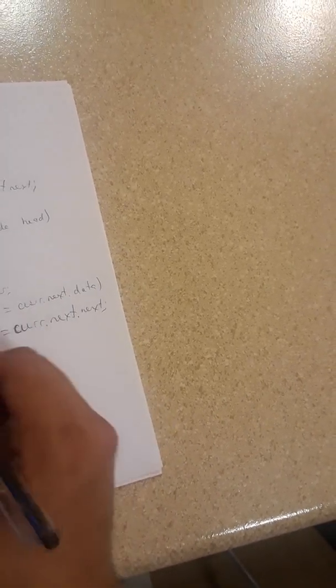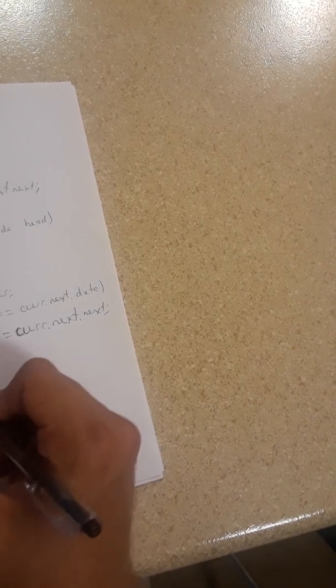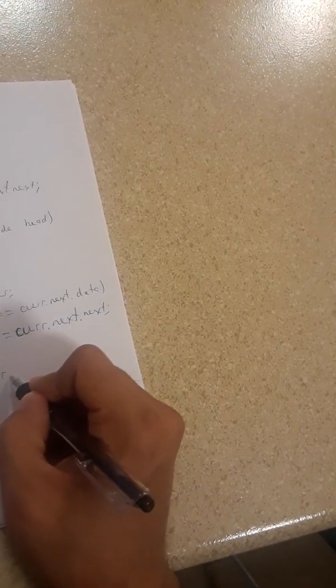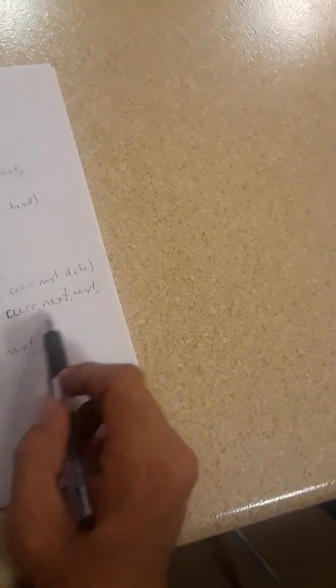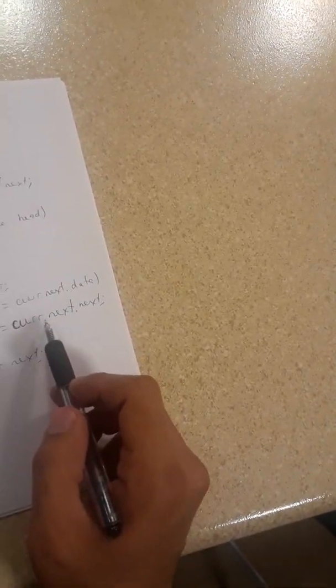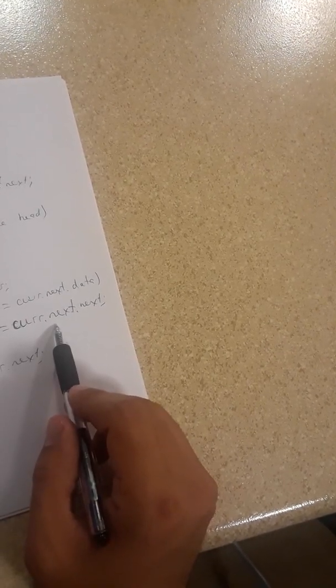If there are no duplicates, we'll just keep moving our current to the next node, even if we remove a duplicate.